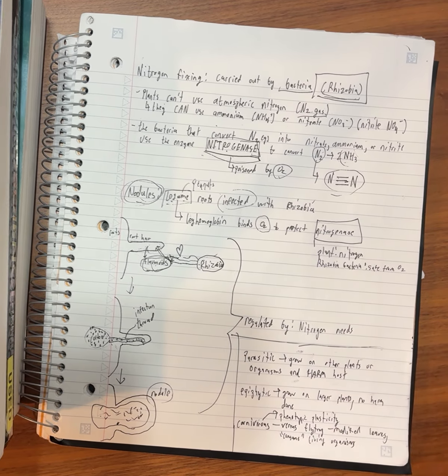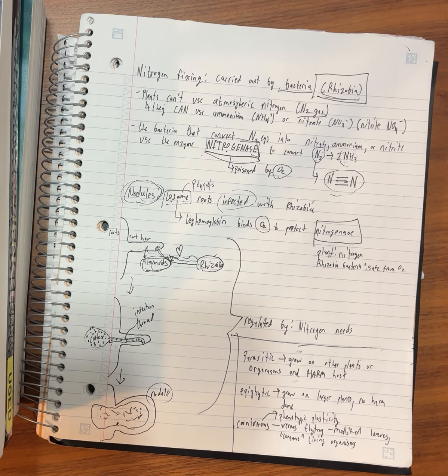I'm going to go more into this in chapter 40. But phenotypic plasticity just means the ability to change phenotype, which is expression. So it's essentially the ability to change the genes that you're expressing or how much you're expressing in response to your needs or the environment.